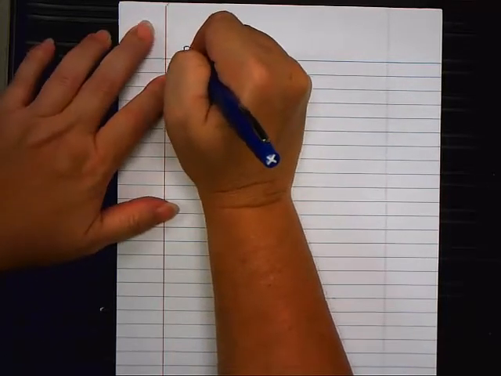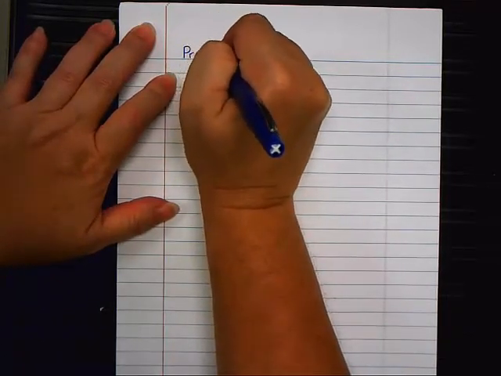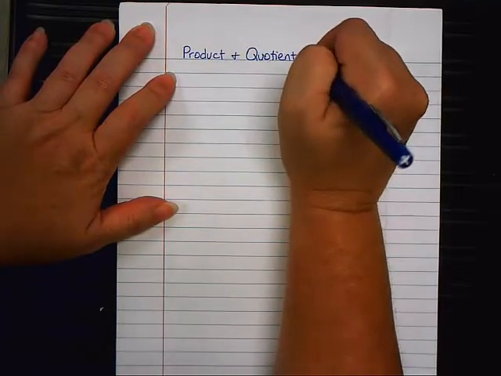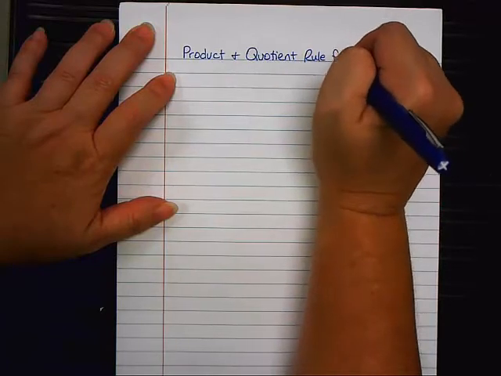Today we are talking about two new rules for taking derivatives. They are called the product rule and the quotient rule. So the product and quotient rule for derivatives.